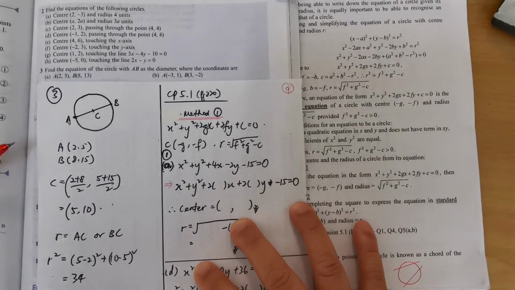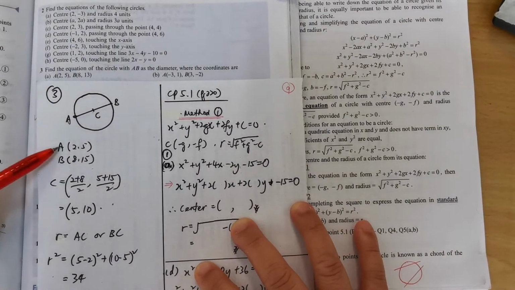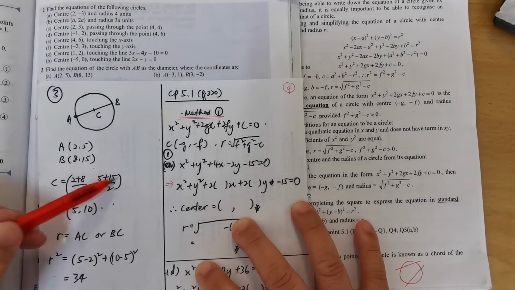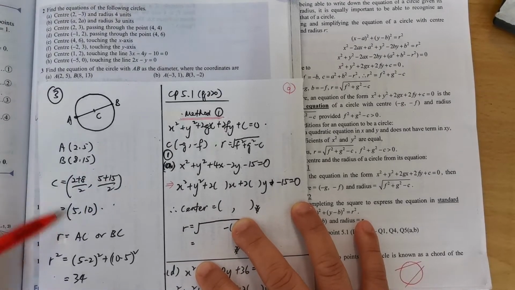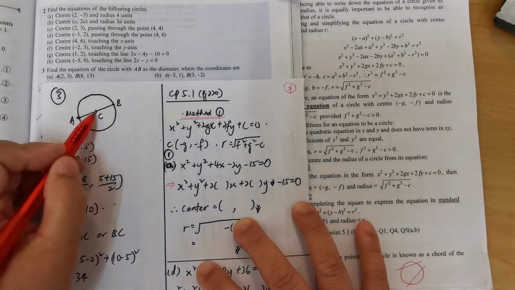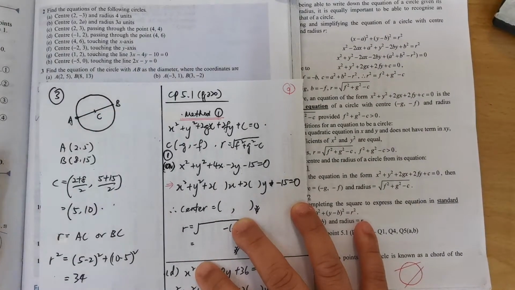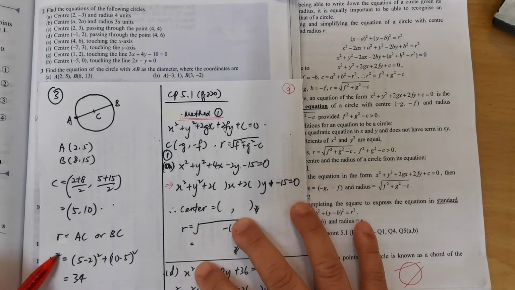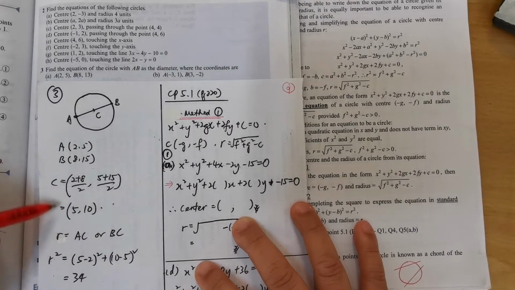Therefore, we are going to use the midpoint formula. So coordinates A and B, C is the midpoint. So (x plus x) over 2, (y plus y) over 2. All right, so C is (5, 10). We get the center. Then after that, can you get the radius? All right, so the radius is AC, or you can use BC also. I use AC. So the radius is equal to AC. But I want r squared, so no square root, because after squaring. Okay, so I'm using AC.